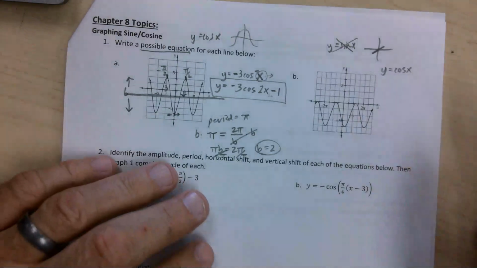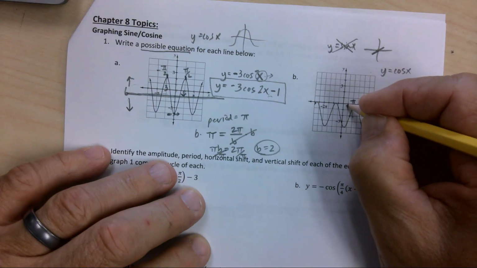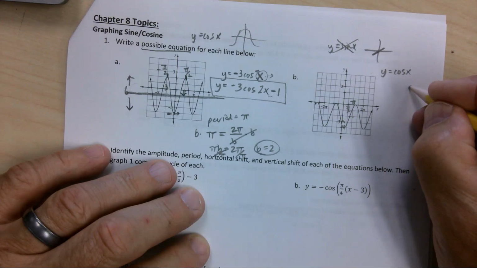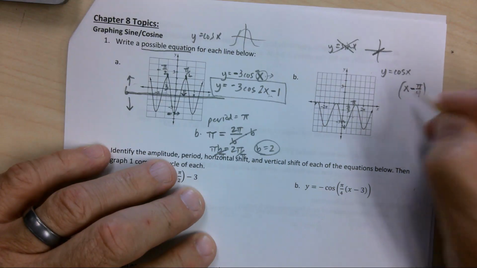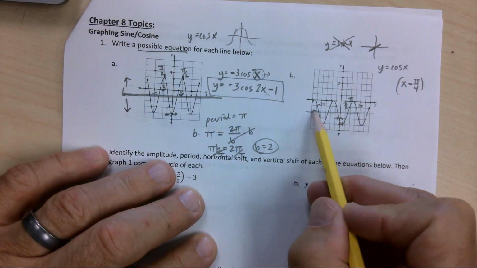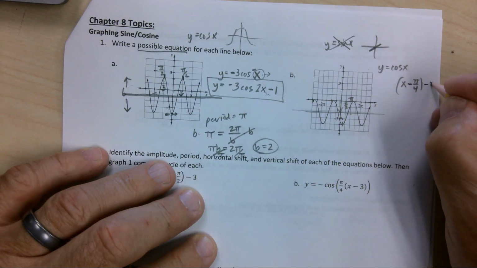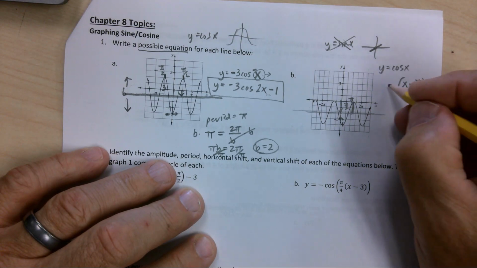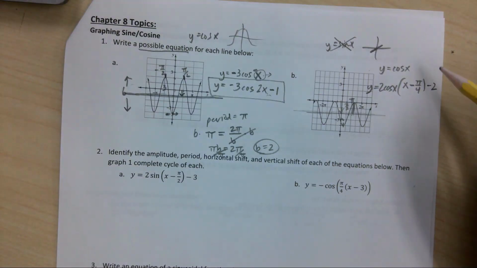I'm sticking with it. All right, so if that's 2 pi, this is pi, which means this is pi over 2, which means if that's halfway, that's been bumped to the right pi over 4. I'm going to start with that. So I know it's going to be x minus pi over 4 in my parentheses. I also know that it's been dropped down 2. You can see it's been dropped down 2, the whole thing. So it's going to be -2. And now the amplitude is 2, so I'm going to fill that in. 2 cosine x. And what have I not found?